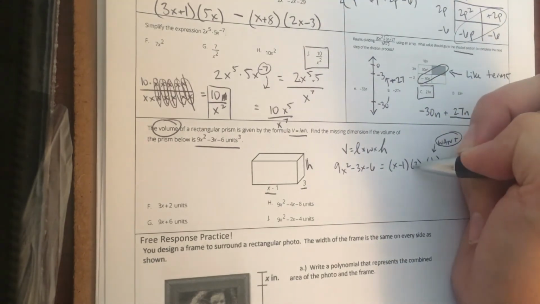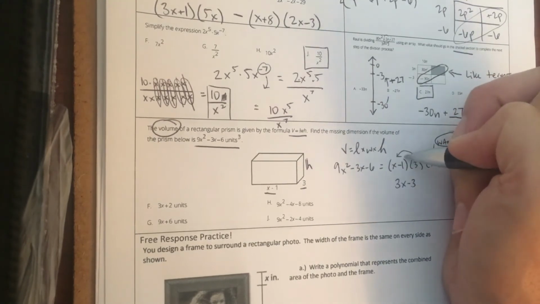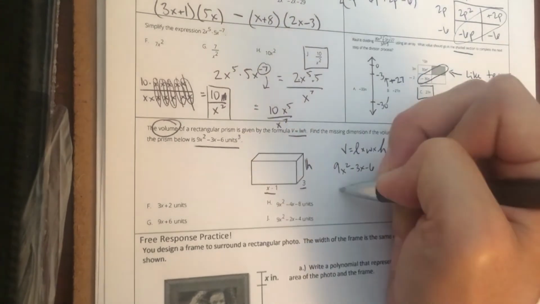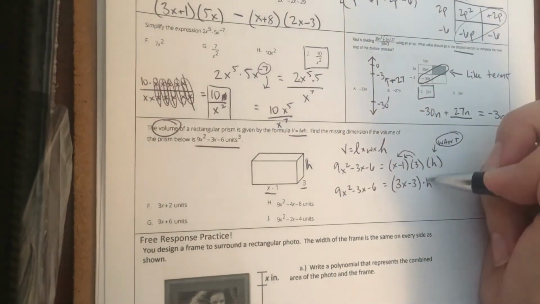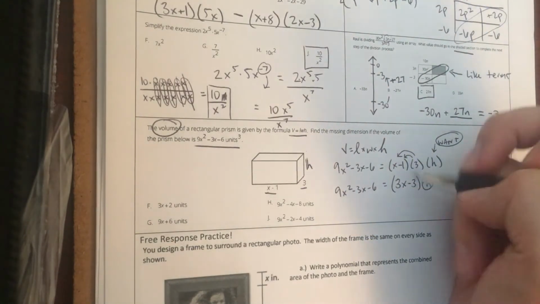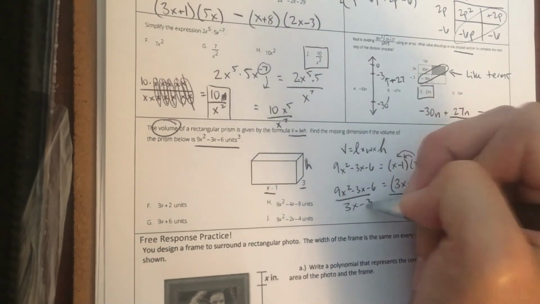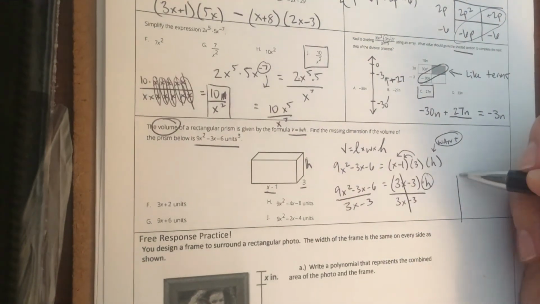These are all multiplied. There's something I can simplify first, though. I can simplify the 3 and the x minus 1. This becomes 3x minus 3. Little distributive property action. Still times h equals our volume. If I want h by itself, what am I going to do? I'm going to use inverse operations. The inverse of multiplication is division. So I'm going to divide. This will go to 1, so it goes away. And then I have a nice division problem.